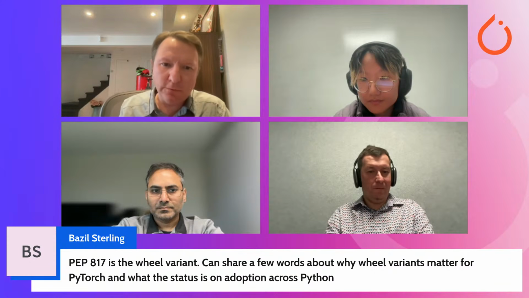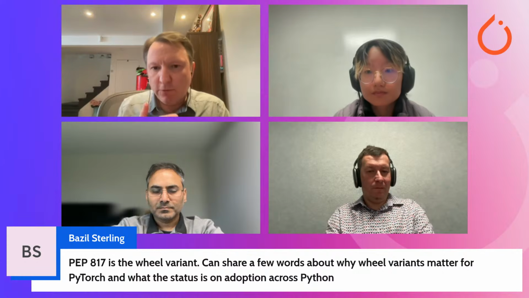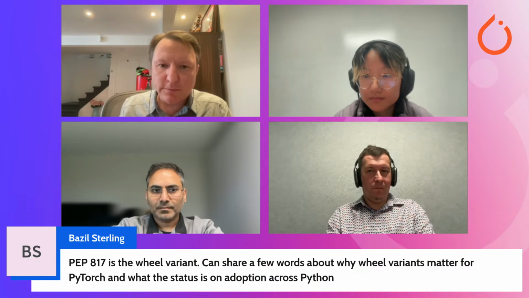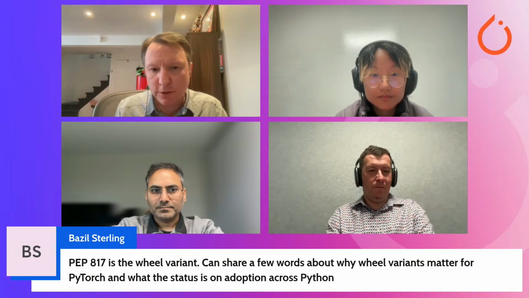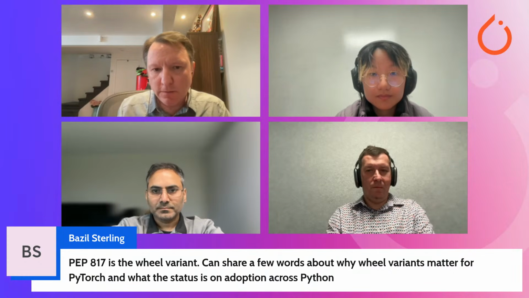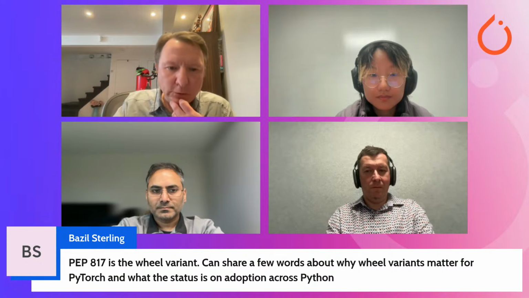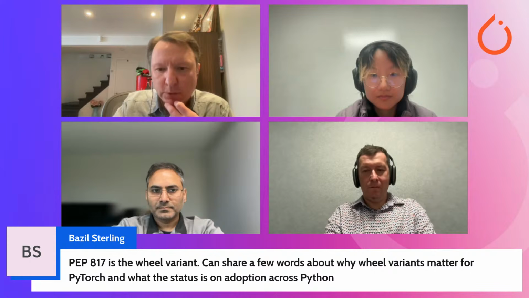As I mentioned, the wheel variant PEP was published, and some of our team members, including me, are co-authors of this PEP. Please discuss this on discuss.pytorch.org. Now we're preparing the wheel variant release for release 2.10. It should be available shortly. I will post a note on our PyTorch dev discuss for this. Yes, and I think we're looking forward to continuing this work on PEP 817. I think it's very promising.